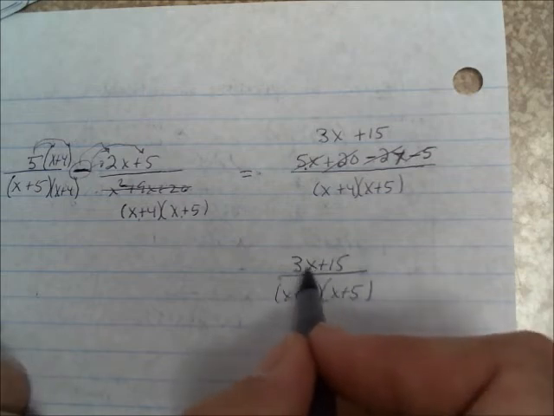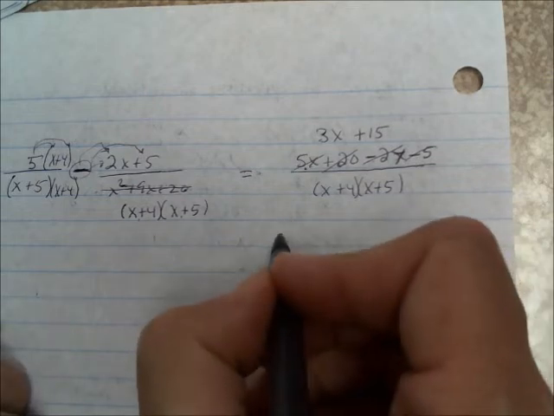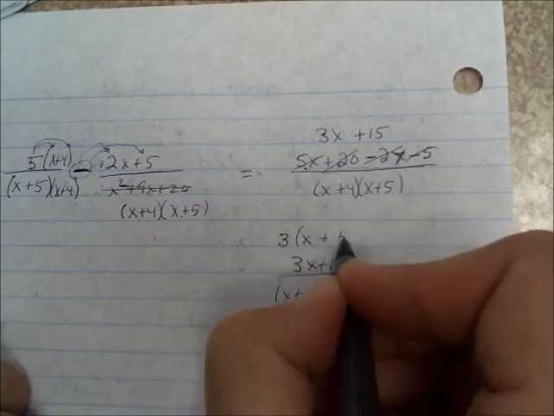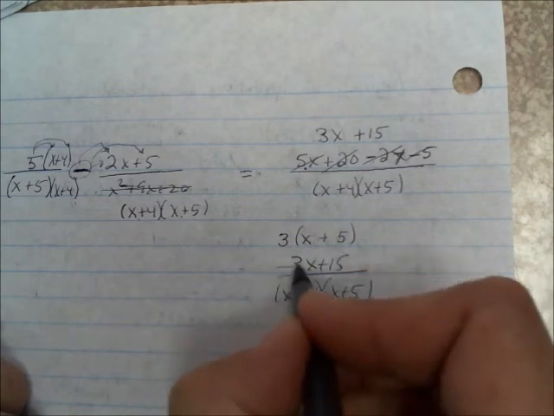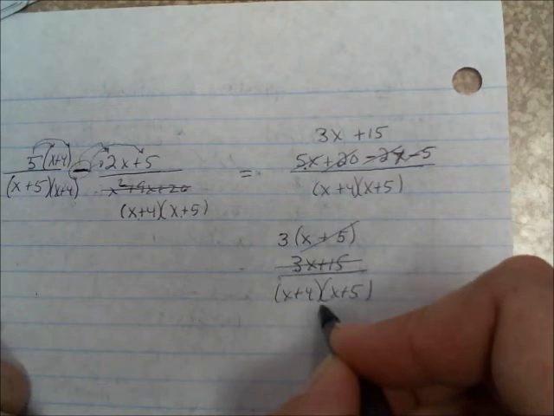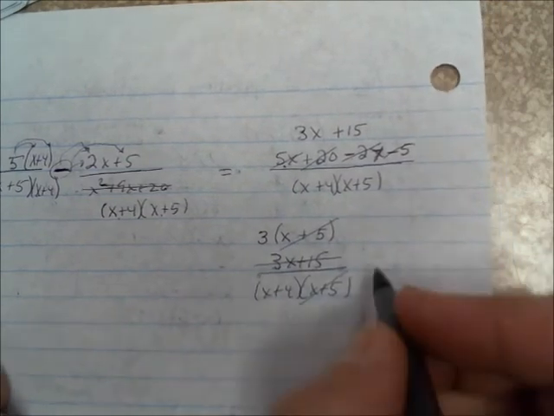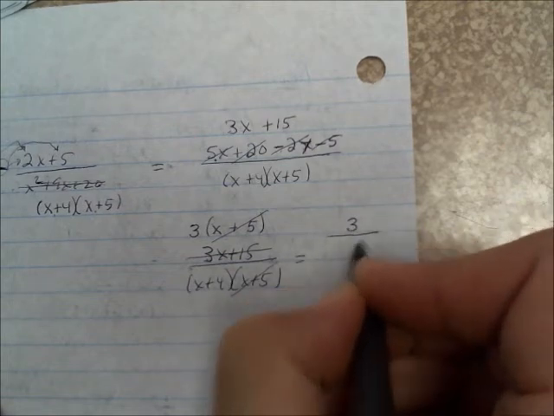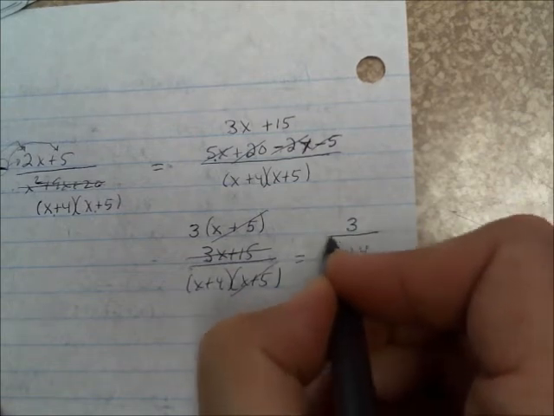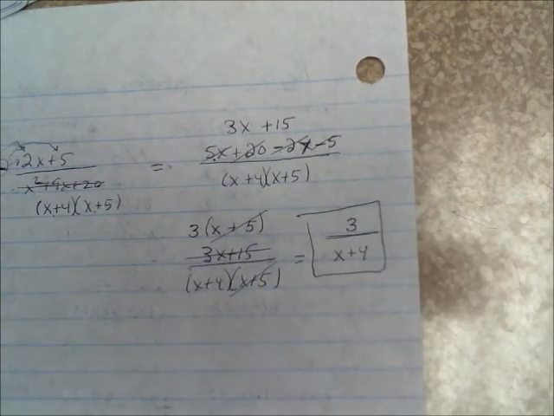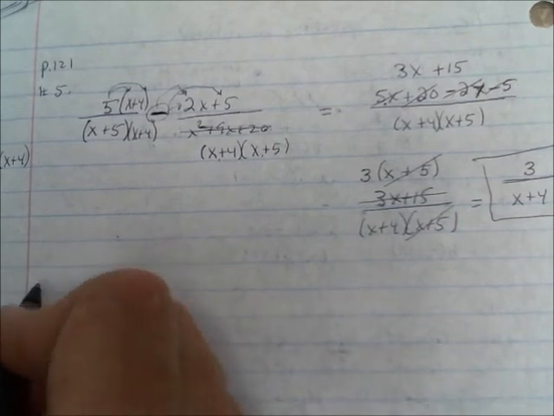We have a GCF. There's a 3 that we can pull out of here, so let's pull out the 3, and we're left with x plus 5. So when you factor that out, you cross it out, and then we have an x plus 5 on the top and an x plus 5 on the bottom that cancel out or divide out. And so our final, we're all done now when we write it as 3 over x plus 4. And if you want to put parentheses, you can, but you don't have to. And that's the end of that problem. Let's do one more, and then we'll call it a good review session.